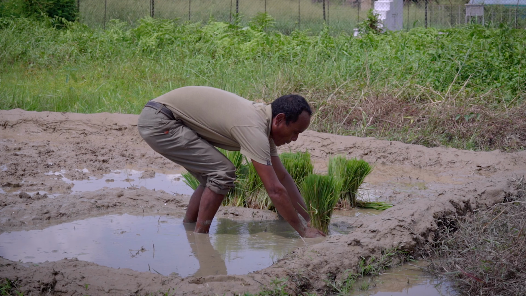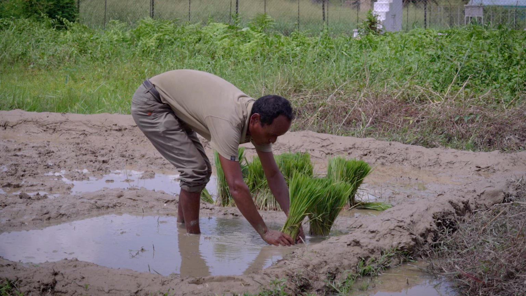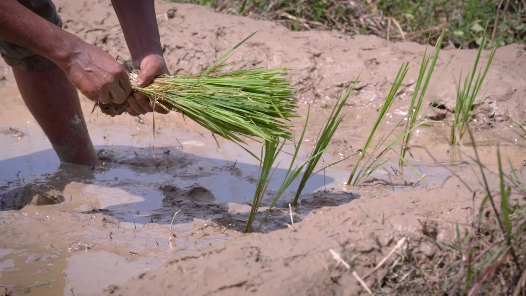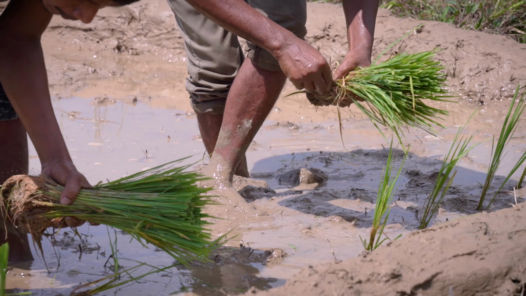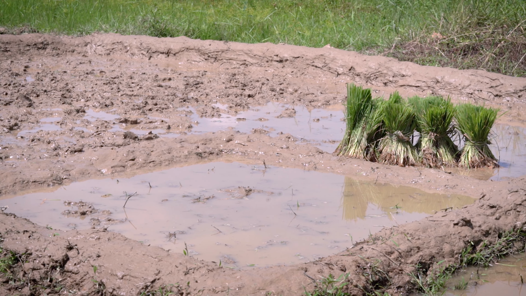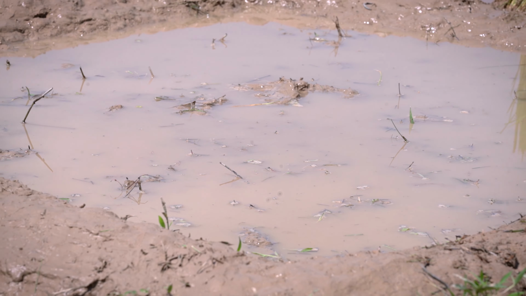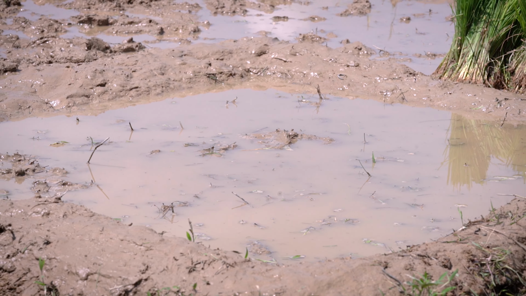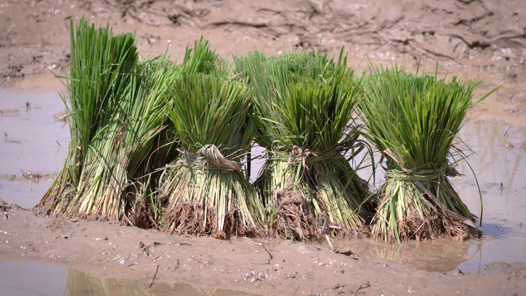Seedling root dip treatment is followed for transplanted crops, mainly rice and vegetables. Today, we will demonstrate the method of seedling root dip treatment in transplanted rice. A bed is prepared in the main field to accommodate seedlings required for 1 hectare of area, and that is filled with 2 inches of water. Here, for demonstration, we are taking rice seedlings for a small area.